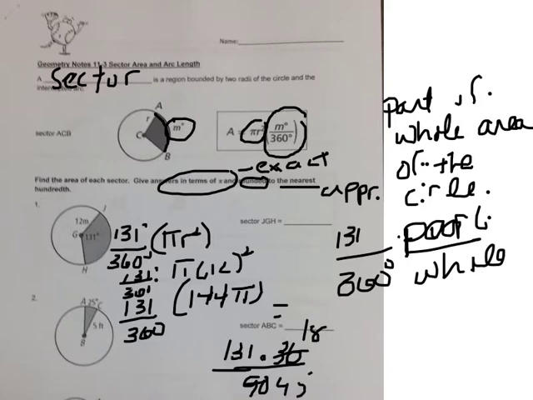Now, this is when a graphing calculator is pretty handy, because if we want to know have we reduced it all the way, I need to put pi up here. I forgot to include my pi when I wrote this down, so I'm going to write it in now. I get 2358 pi over 45.